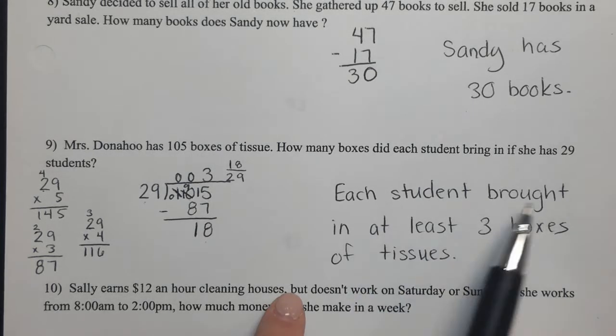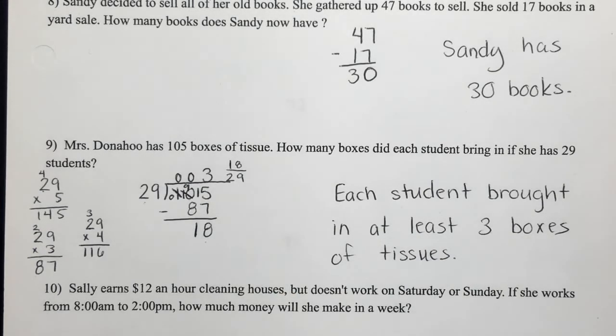If you just put each student brought in 3 boxes, I would take that. If you tell me each student brings in 3 boxes and 18/29, is that going to work? No, you're not going to bring in 18/29 of a box. That doesn't logically make sense. So I want to make sure that we're actually thinking about what we're writing down, okay?